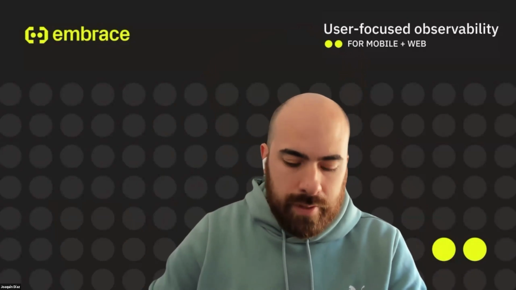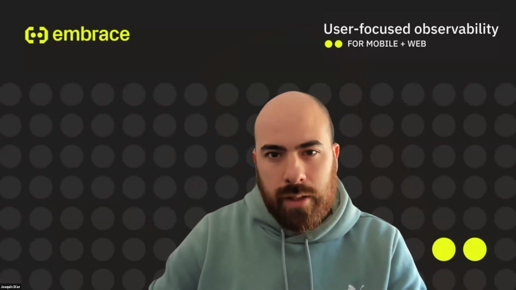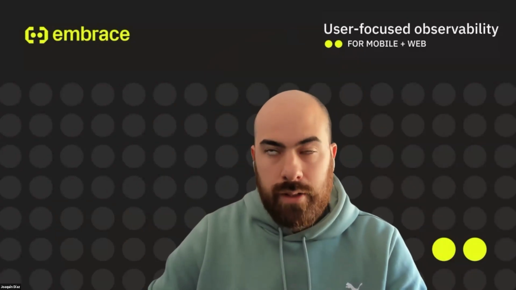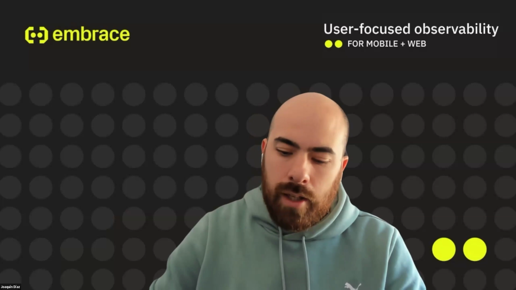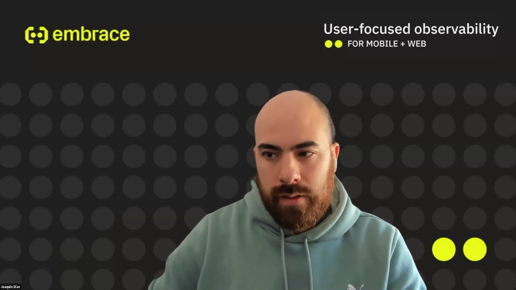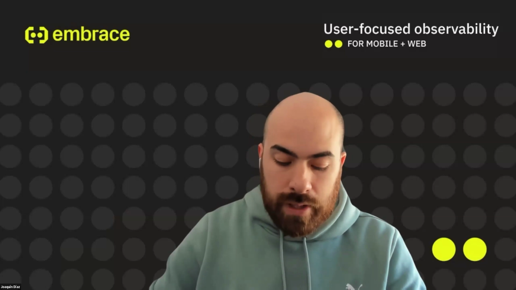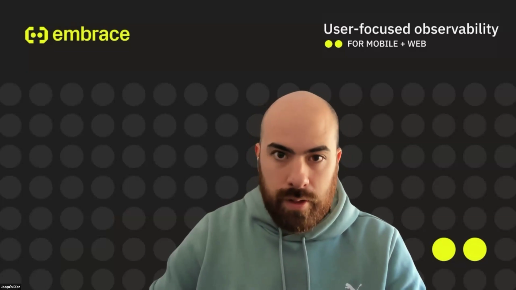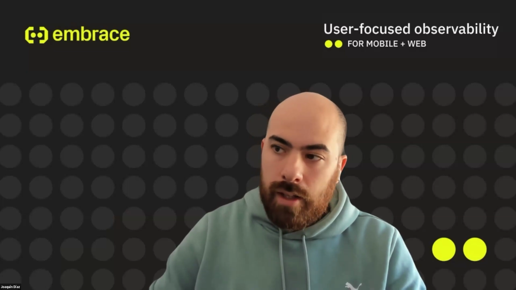But the cool part is that we actually didn't write that code. Since the Embrace SDK is built on top of OpenTelemetry, we are able to use community-provided instrumentation such as the network instrumentation. We actually use that coming from the community, and it's really helpful for us.